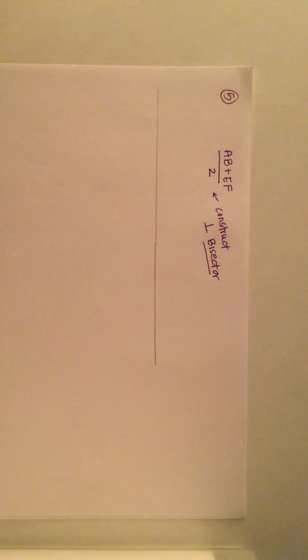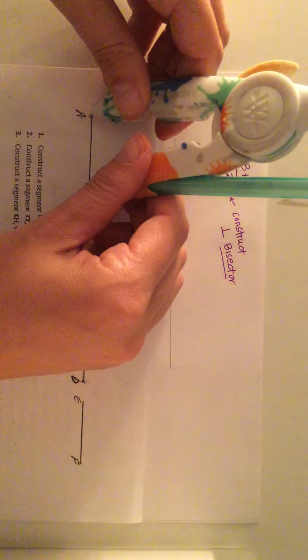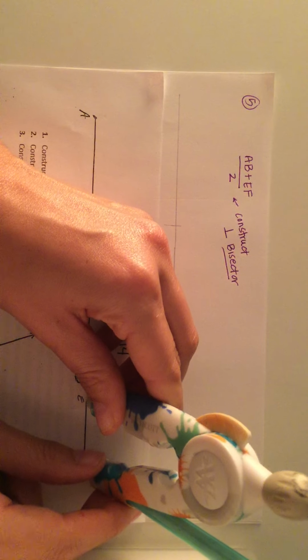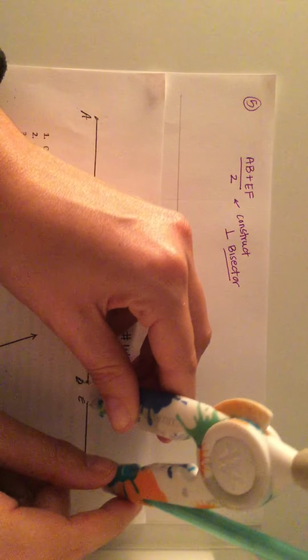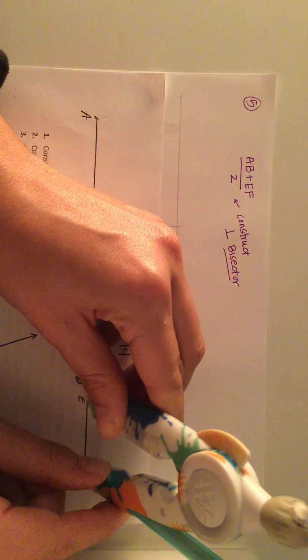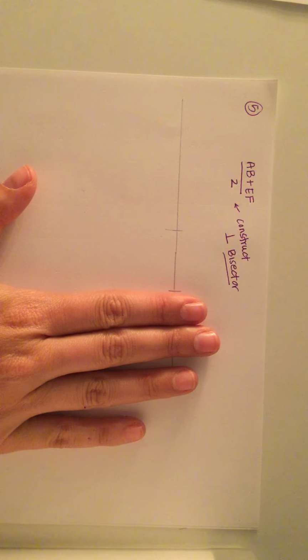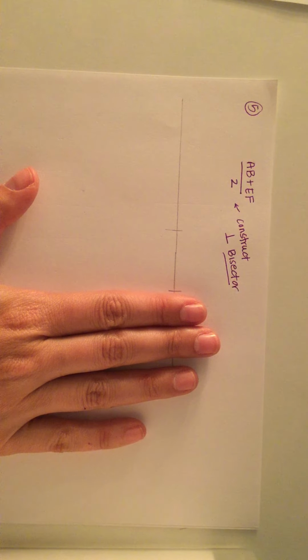Okay, and then I'm going to go back to assignment number 14, and I'm going to transfer the length of AB onto this segment and the length of EF onto the segment. Okay, so from the beginning to this point right here, we have the length of AB plus EF, but I want MN to be the average.